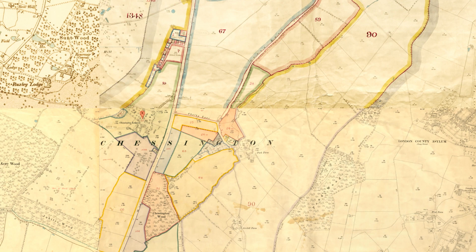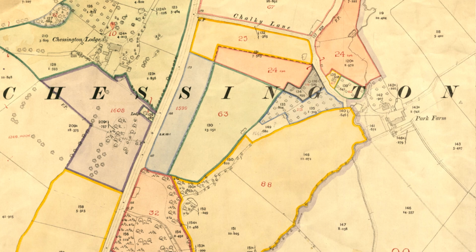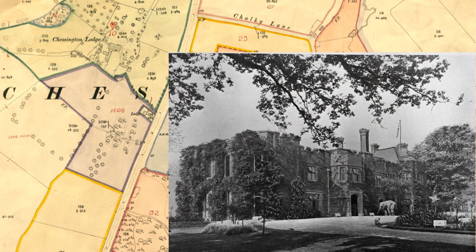Now we can jump from plot 10 on these records to the original map, and as you can see, it loads up Chessington again, right where the location of Burnt Stubbs Farm is. You can see the nice Chessington Lodge standing there in that photograph.